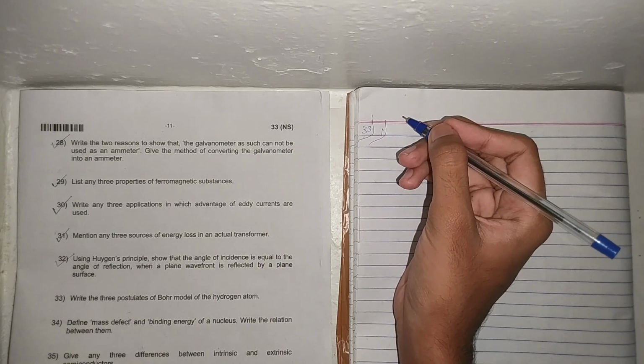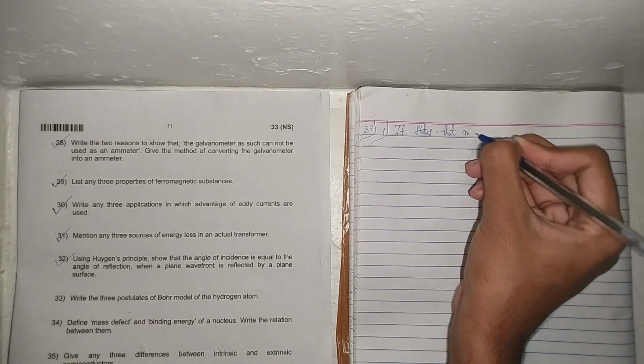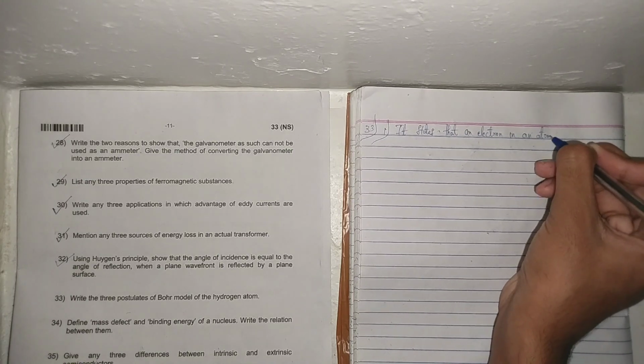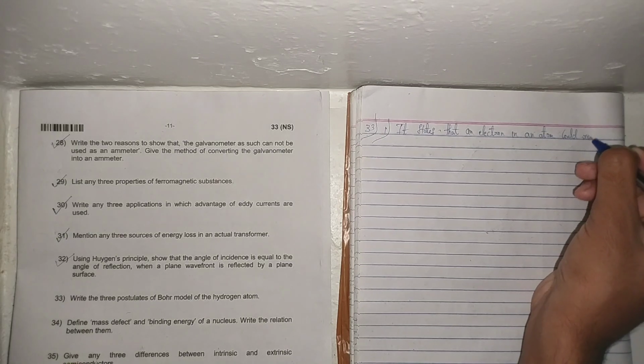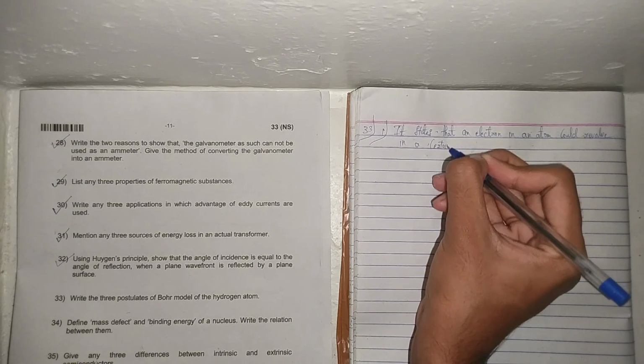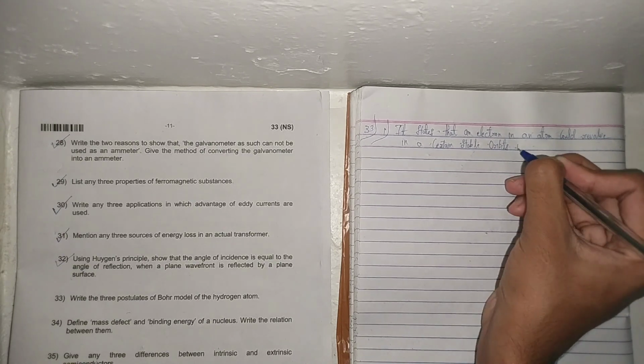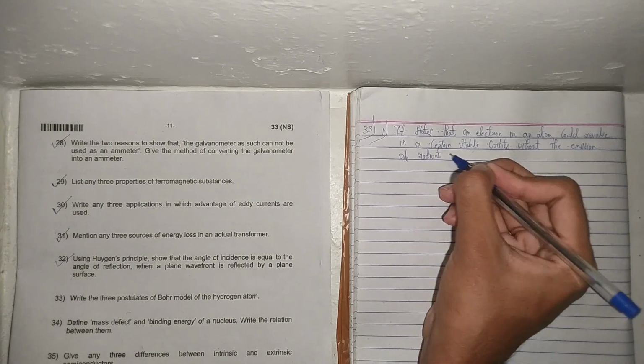The first postulate states that an electron in an atom could revolve in certain stable orbits, and in these certain stable orbits it can revolve without the emission of radiant energy.